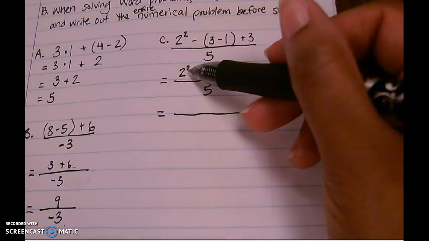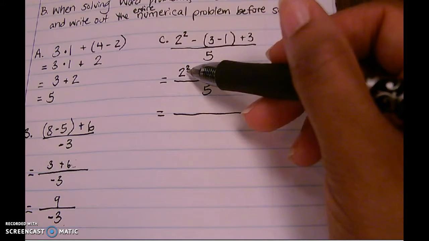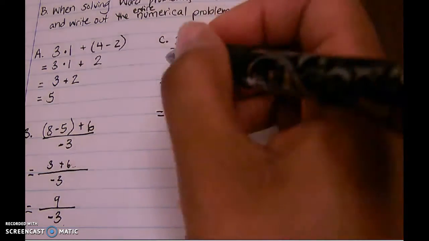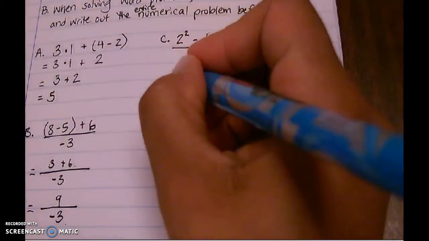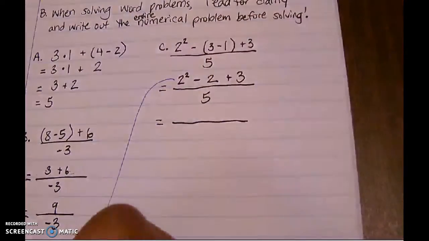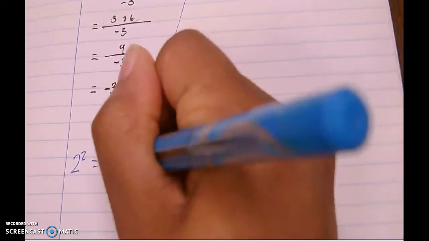The next thing I'm going to do is solve my exponents. I know that 2 to the second power, and I can actually work this out on the side if it helps, is the same thing as saying 2 times 2.